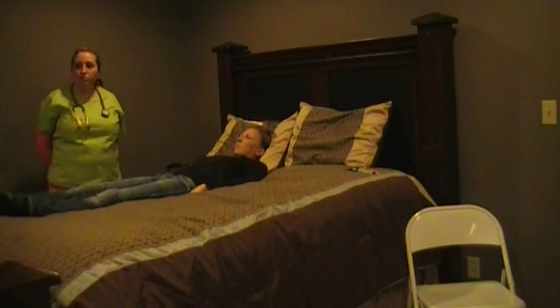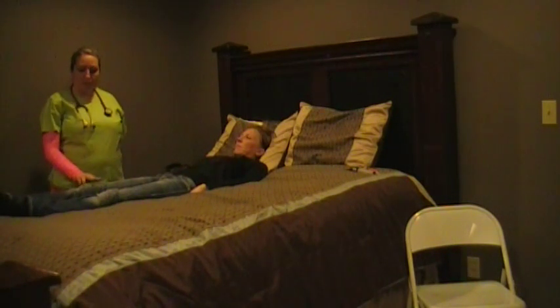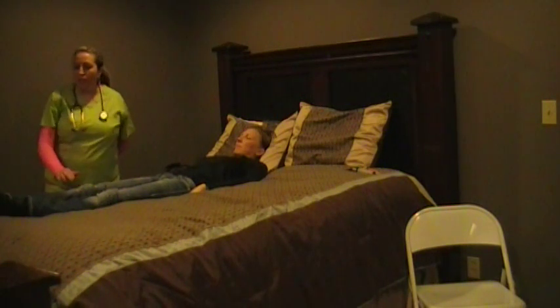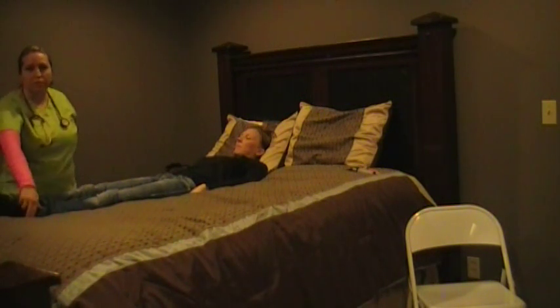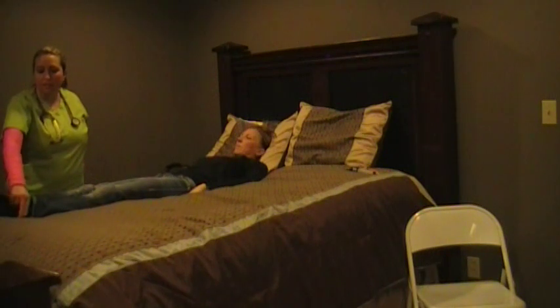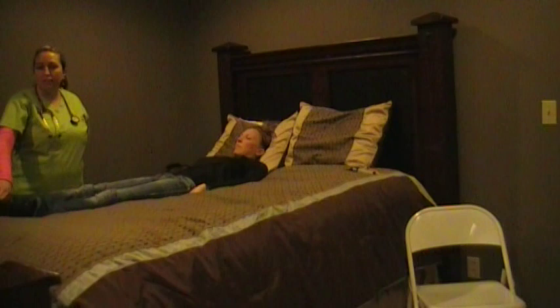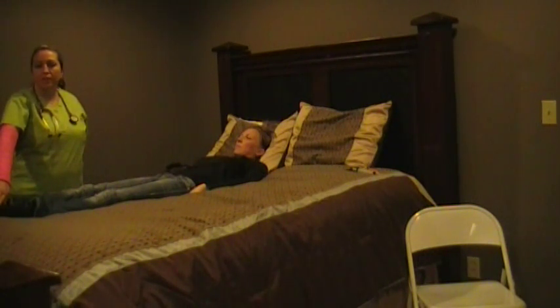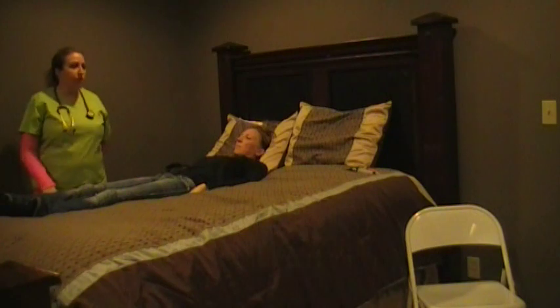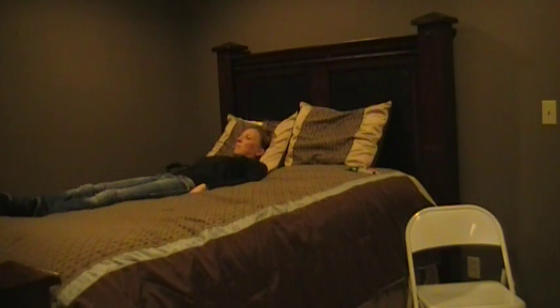I'm going to also feel for the popliteal pulse. Okay. And I'm going to go for the tibial pulse, which you're going to find on the outside of the ankle there. And then the dorsalis pedis on the top of the foot. I'm going to feel for that pulse as well. Okay. I'm going to perform reflexes rather.